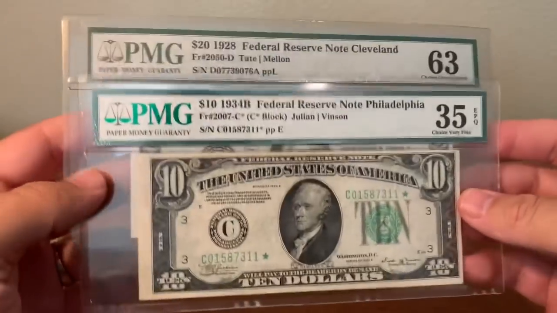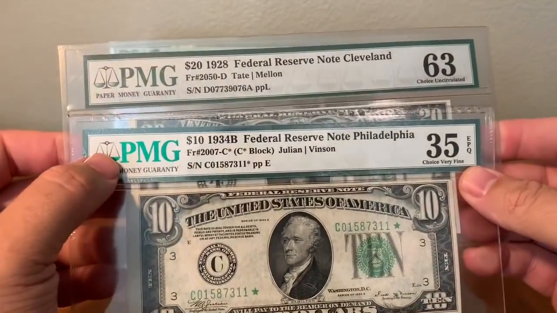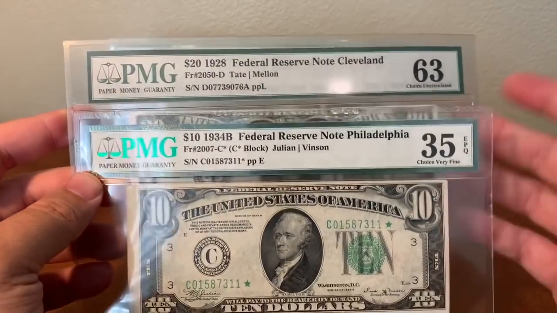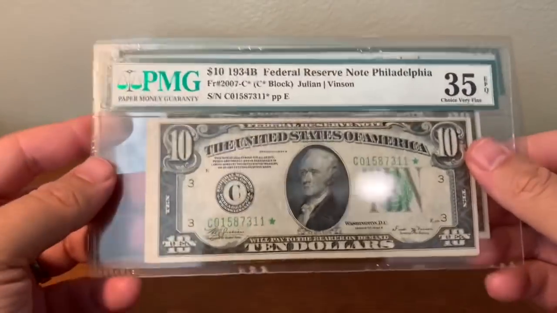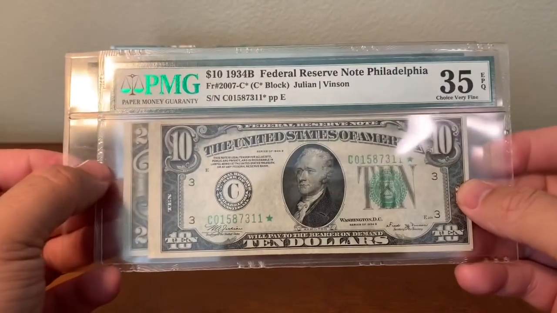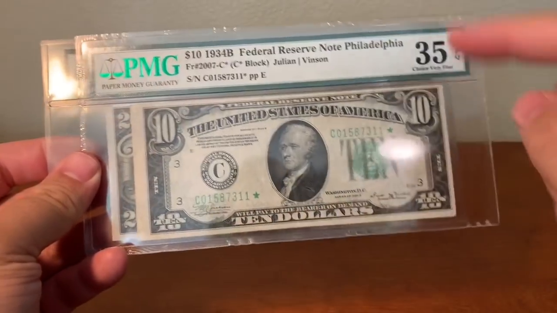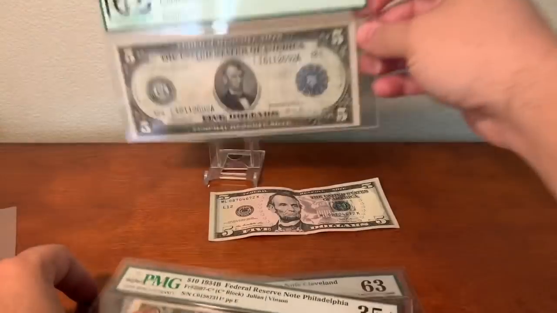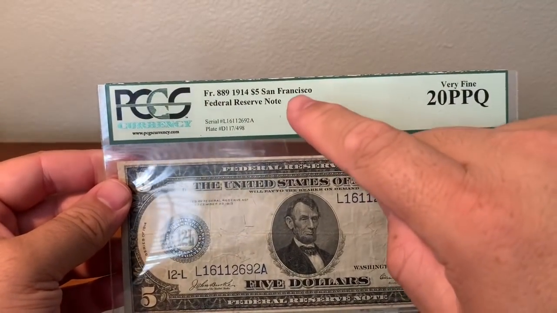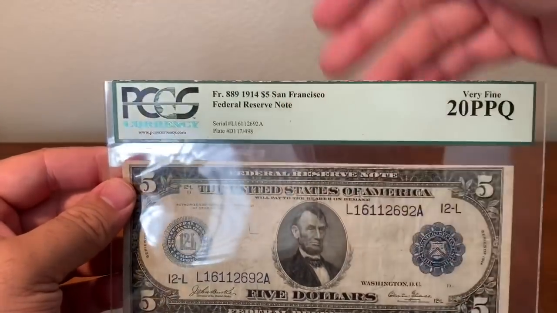And this is PMG. This is the grader I like today over PCGS. They're just easier to deal with, and the holders look way better because they do a sonic seal on the very edge of each and every single note, whereas the PCGS has an open top, and they put the information sticker up and fold around the top.